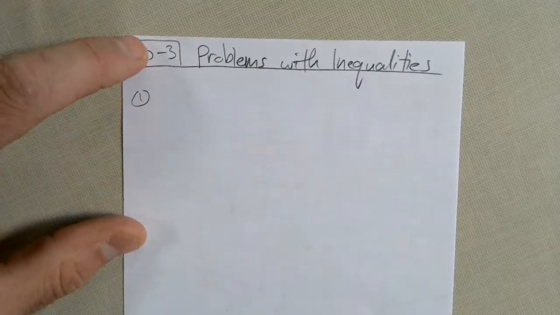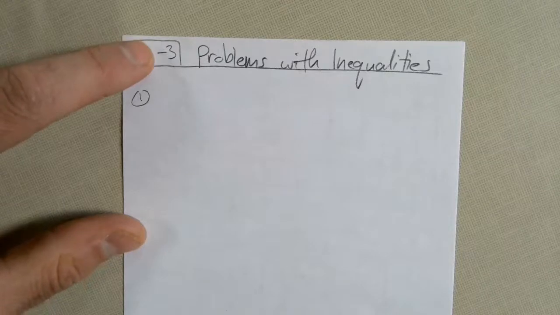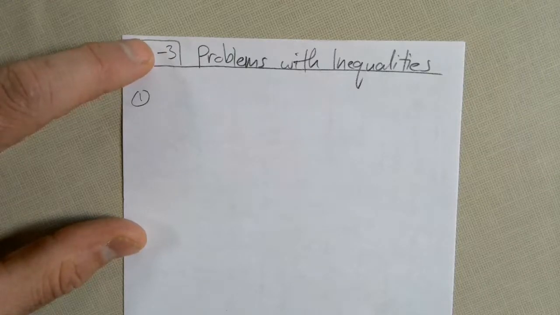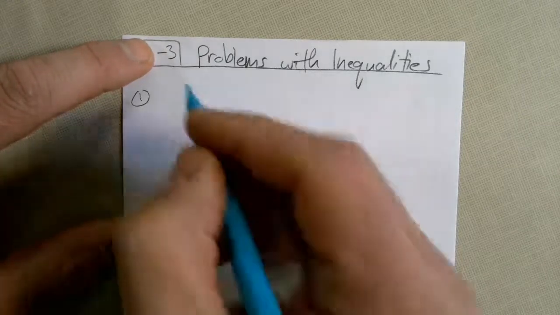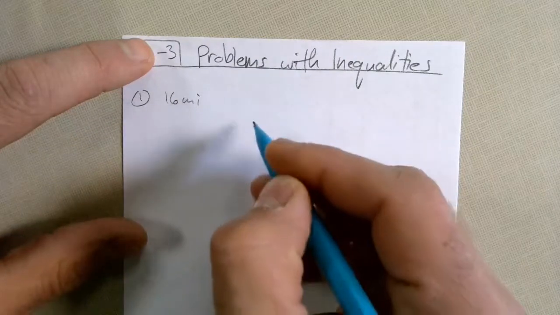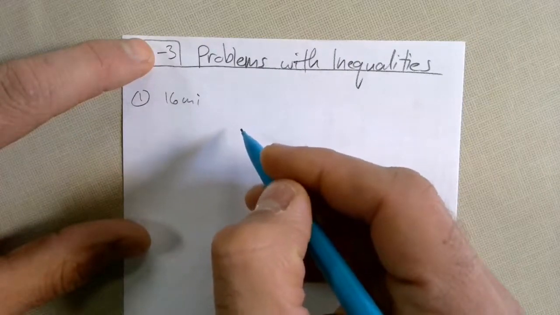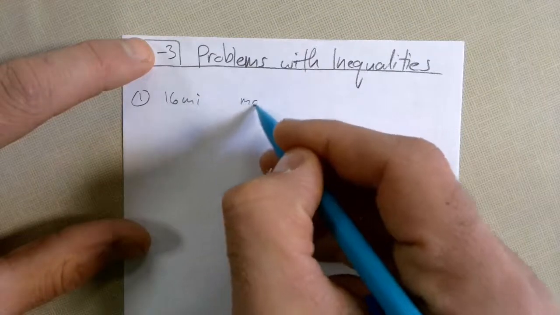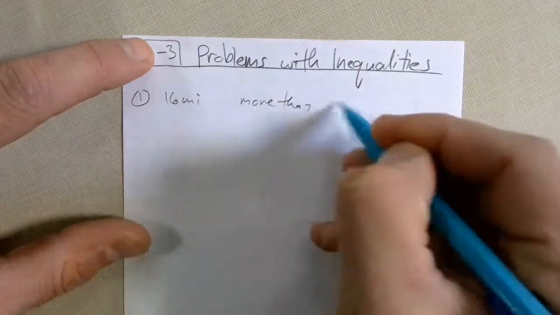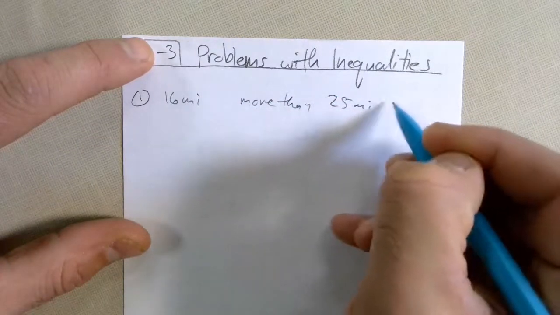Molly set her car's trip odometer at 0 at the start of her trip home. When the odometer showed that she had driven 16 miles, a highway sign showed her that she was still more than 25 miles from home.